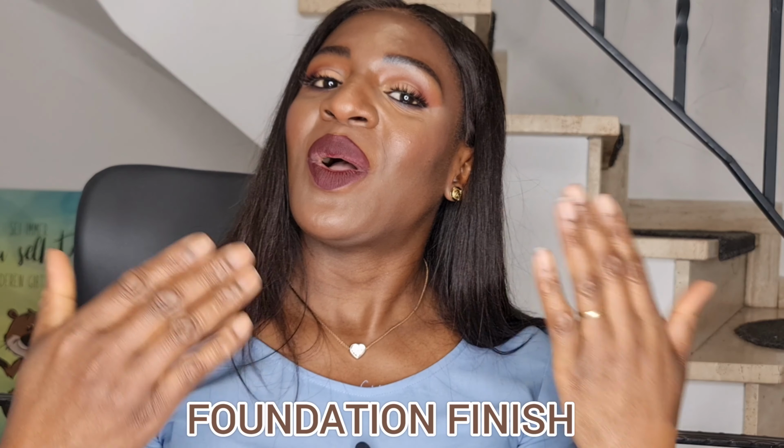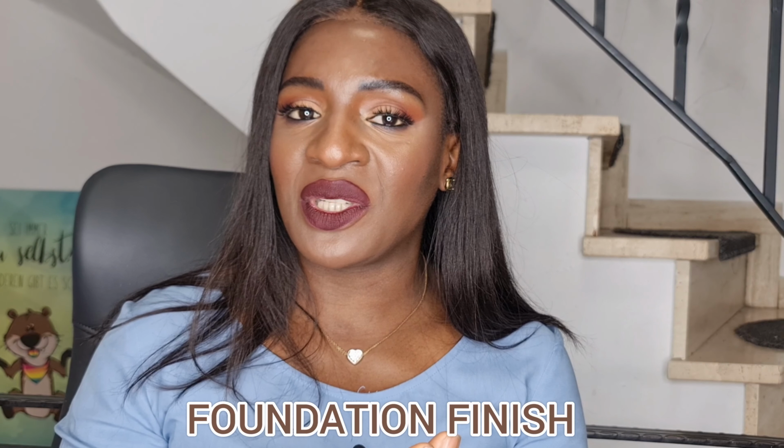So beauties, the next on my list is foundation finish. What are you looking for in a foundation? The end result. What do you want to see at the end of your application? We have dewy finish and we have mattifying finish. So the name says it all, right? For people that have oily skin, you want a mattifying effect at the end of your foundation application.